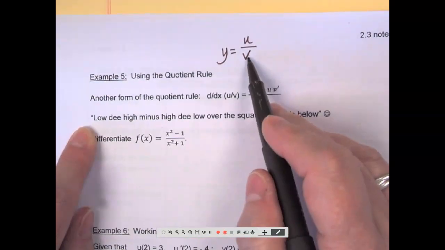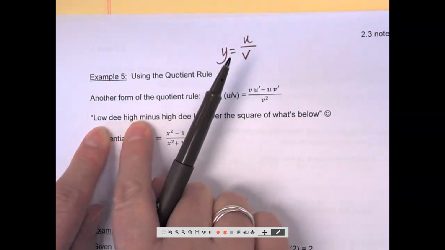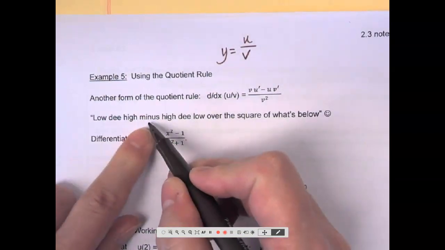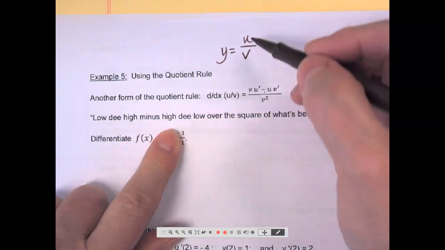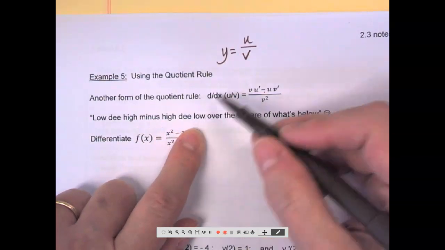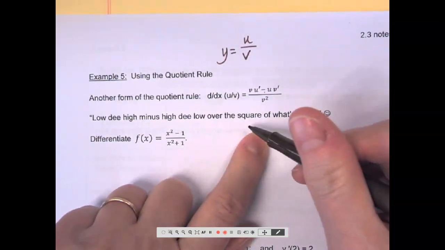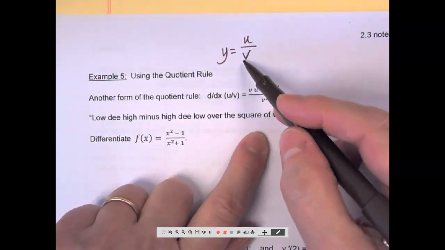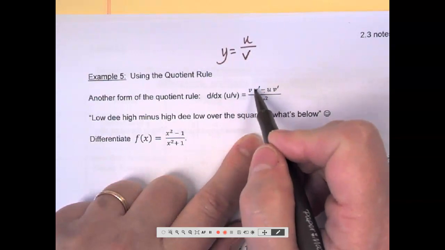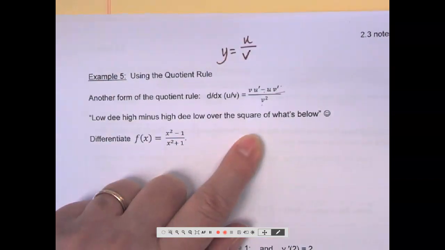Low is the denominator, v. D high means derivative of what's on top, derivative of u, u prime. Minus high, what's on top is u. D low means derivative of what's on bottom, so that's v prime. Over, there's your fraction line, the square of what's below. What's on the bottom is v, and if we square it, we get v squared. So low d high minus high d low over the square of what's below.